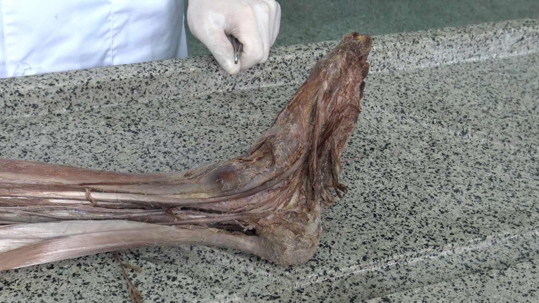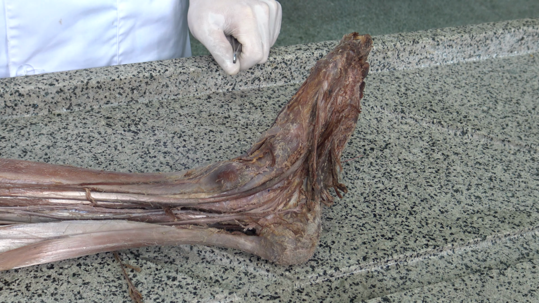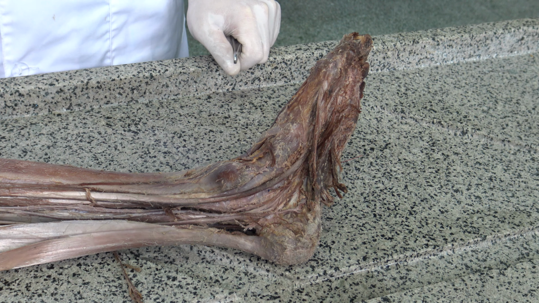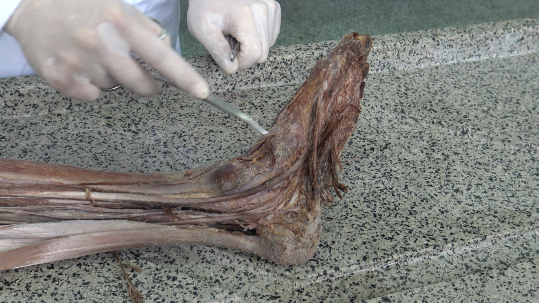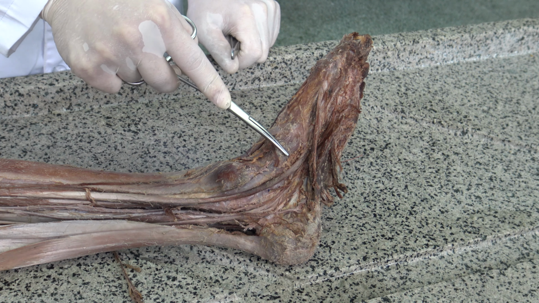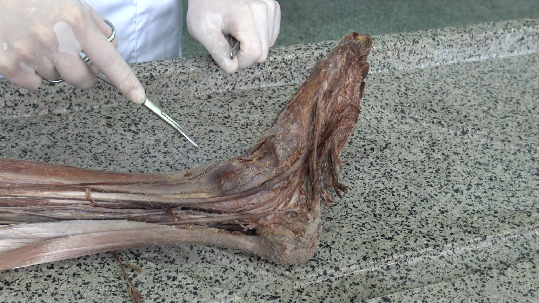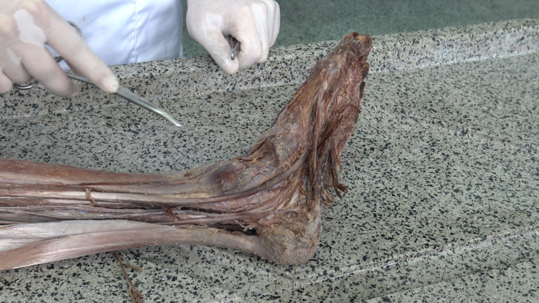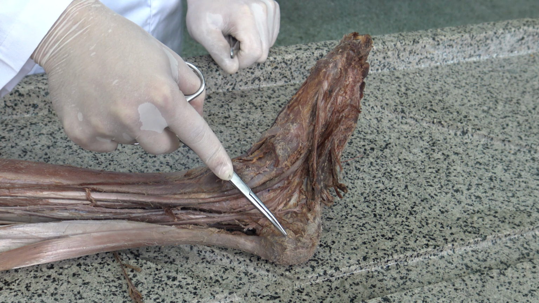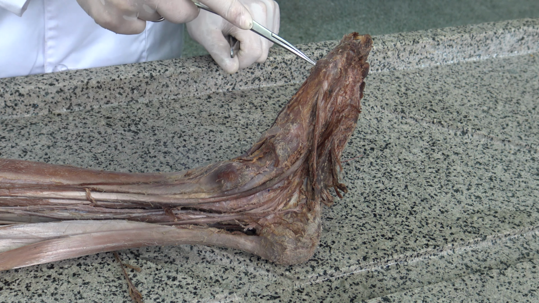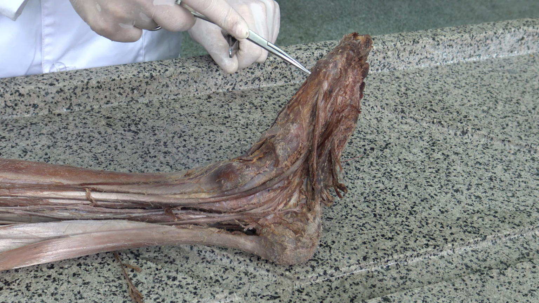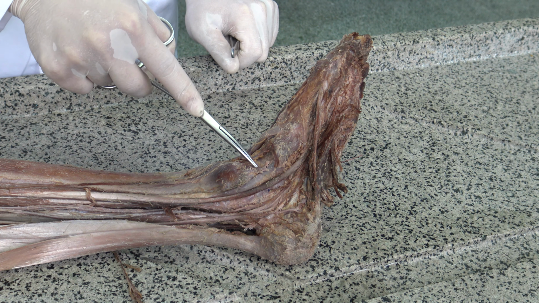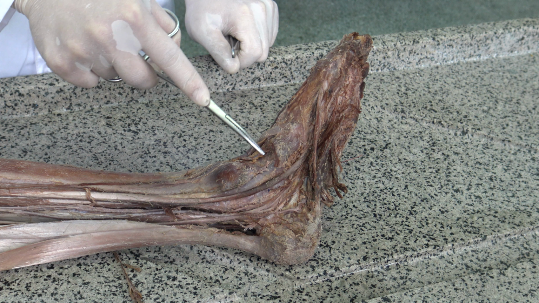Dorsum pedis. The back of the foot has a number of bony and tendinous landmarks. The tuberosity of the navicular bone is prominent on its medial aspect and can be palpated at the midpoint between the calcaneal tuberosity and the base of the first finger. The head of the talus can be identified between the tuberosity and the medial malleolus.